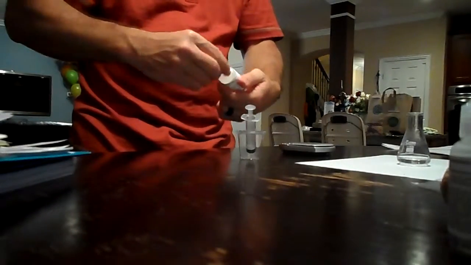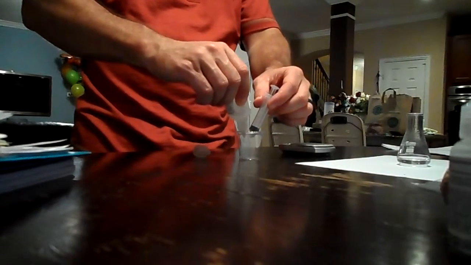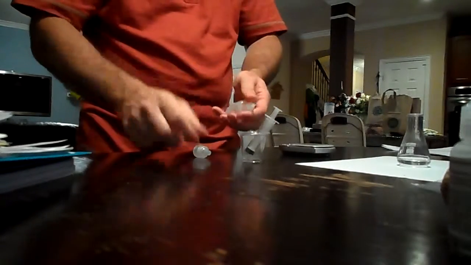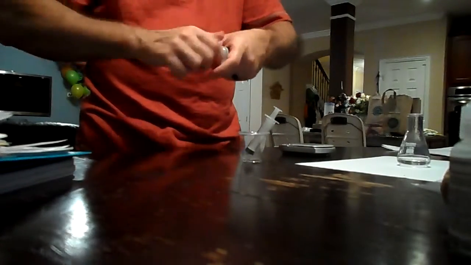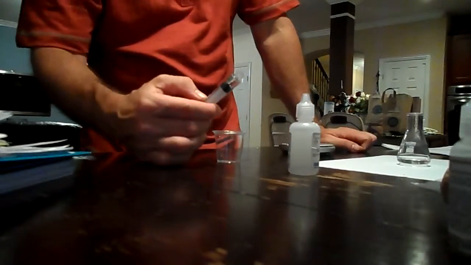So let's see, where can we find NaOH at the store? Does Target sell it? I don't know. That's gonna be a hard find. Walmart? No, that's antacid formula.